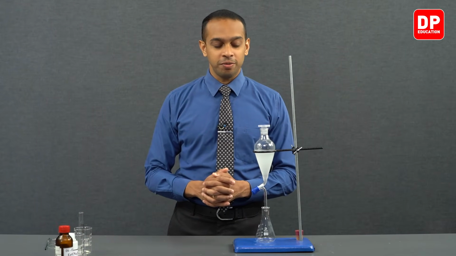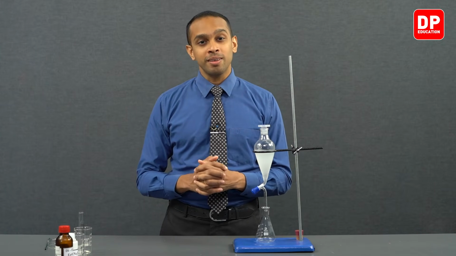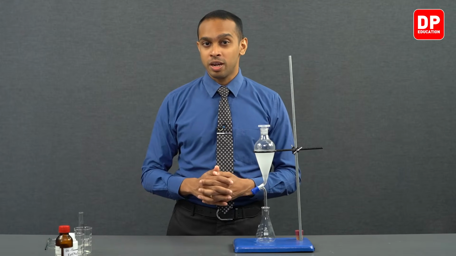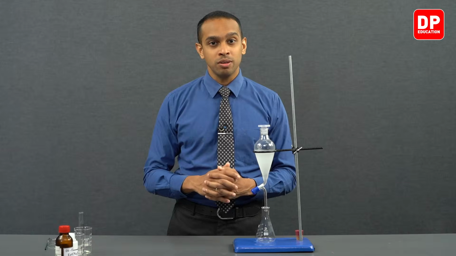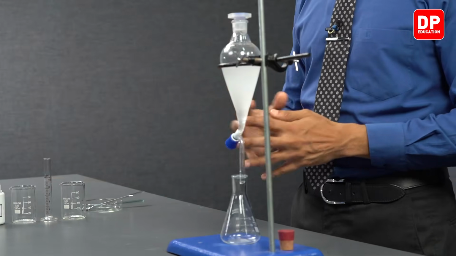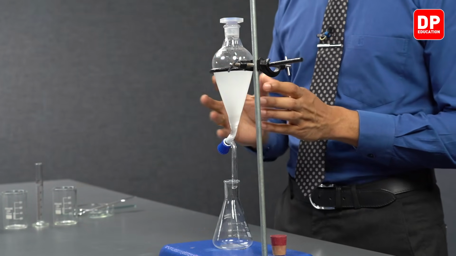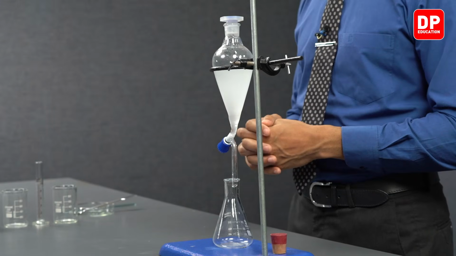Now students, we have extracted an essential oil from cinnamon leaves. You saw how the extraction setup was fixed, you saw how it was carried out, and now we have the extraction over here. So this contains water mixed with the eugenol oil, or essential oil, that we extracted with the help of cinnamon leaves.